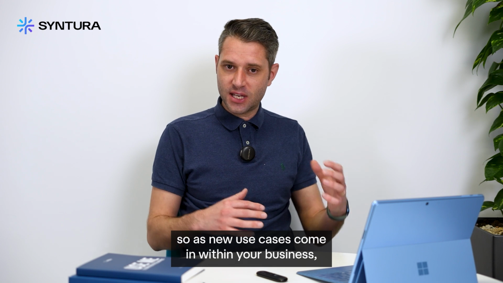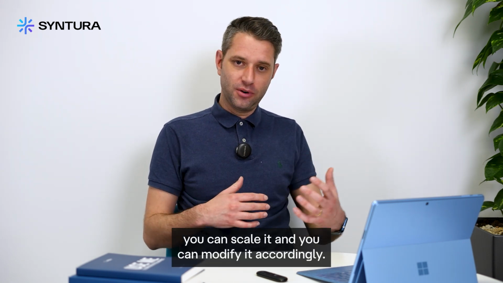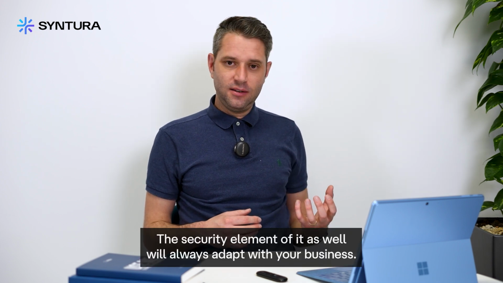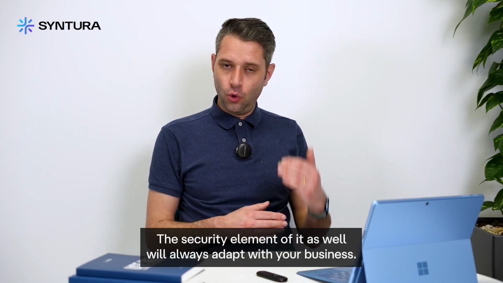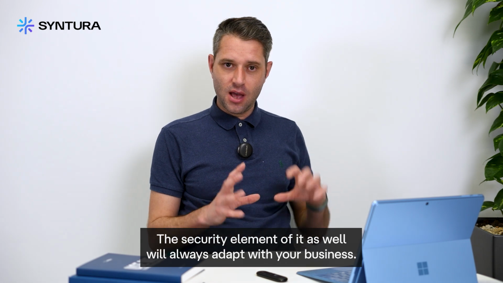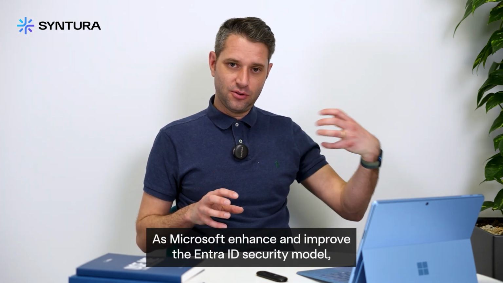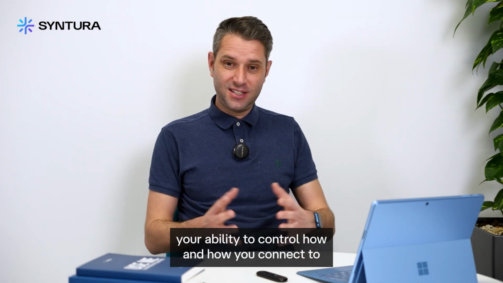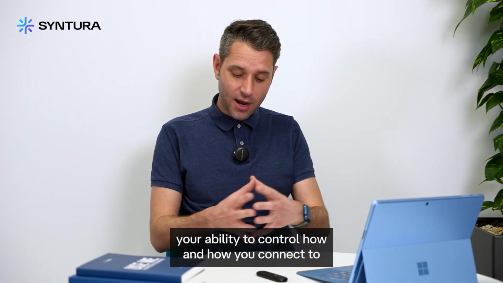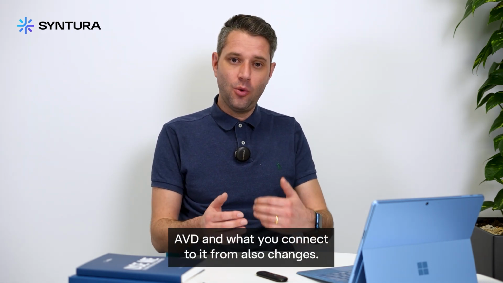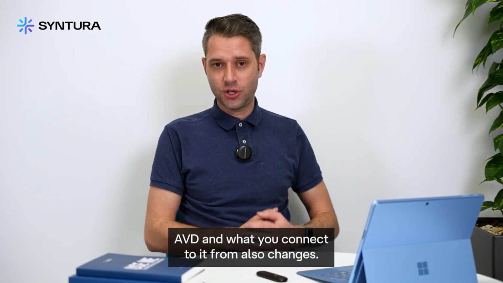So as new use cases come in within your business, you can scale it and you can modify it accordingly. The security element of it as well will always adapt with your business. As Microsoft enhance and improve the Entra ID security model, your ability to control how you connect to AVD and what you connect to it from also changes.